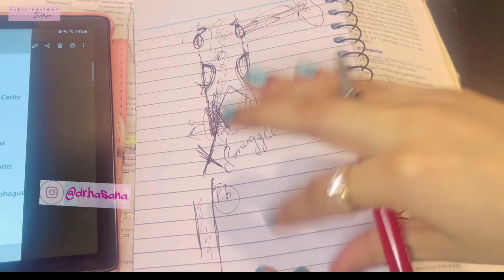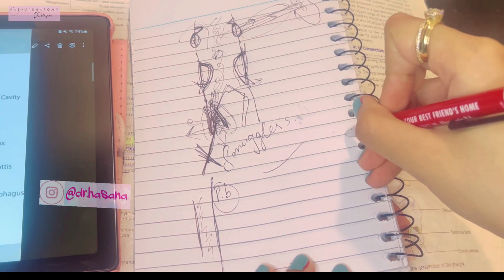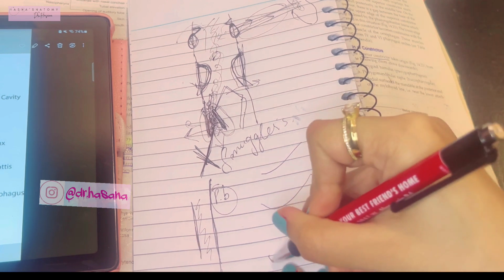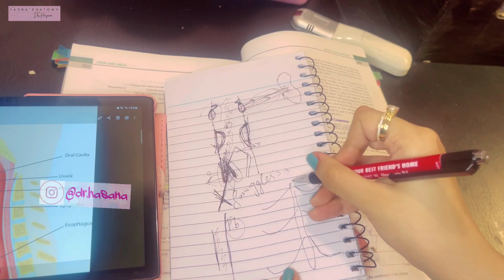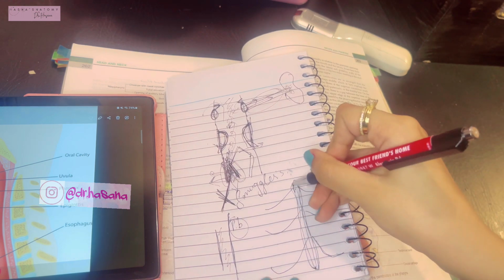Let's suppose we're viewing the pharynx posteriorly. So there are muscles of the pharynx, right? These muscles come, and we're going to talk about the muscles shortly. These muscles are going to come and they are going to meet in the midline to form a raphe. This raphe is formed by the pharyngobasilar fascia.